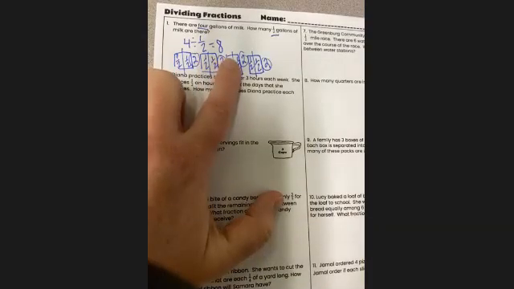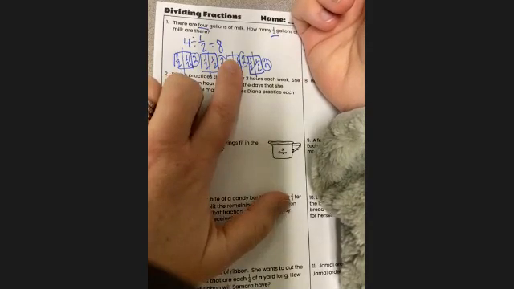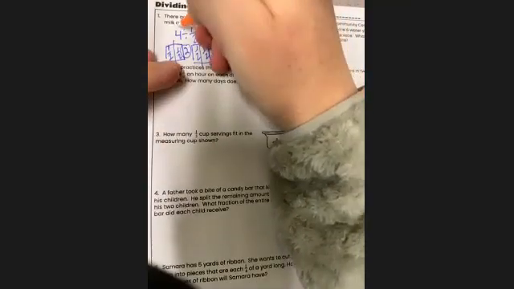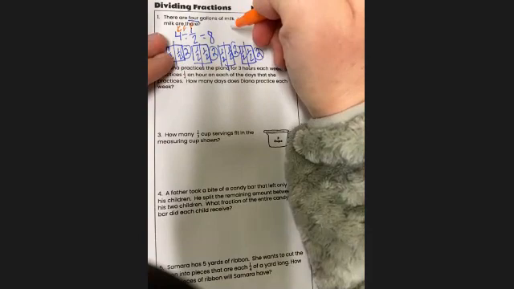Remember, when the whole number comes first, then our answer has to be larger than the whole number that we started with. All right, what's the acronym? Tell me the acronym, Landon, that we should remember that can help us here. KCF. Very good. We're going to do keep, change, flip. So I'm going to keep the 4. The 4 remains the same. I'm going to change the division to what, Zach?